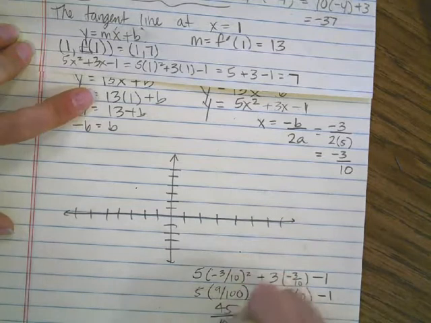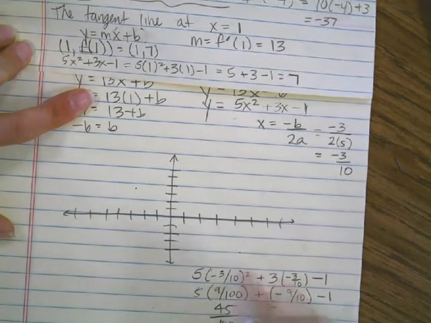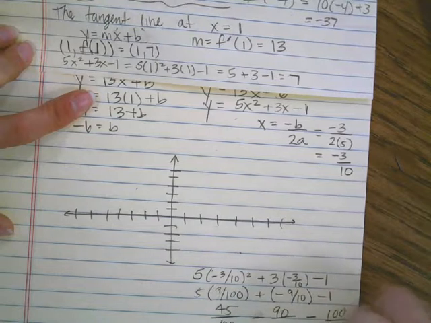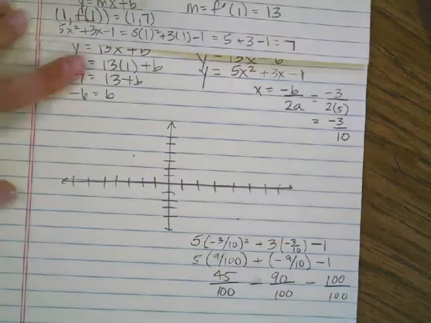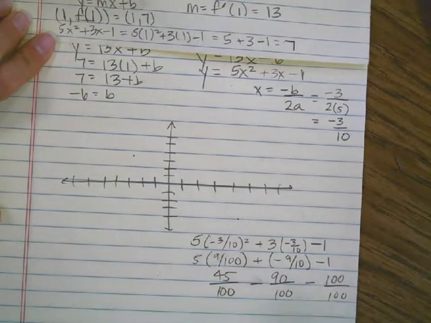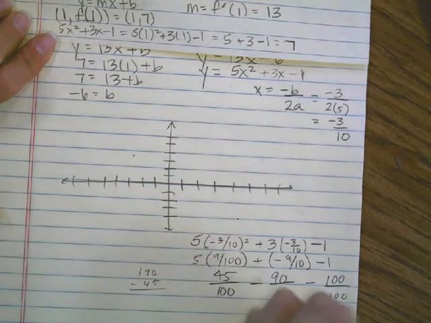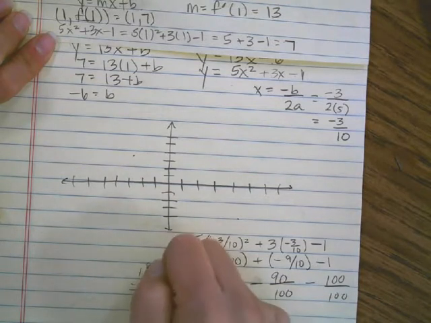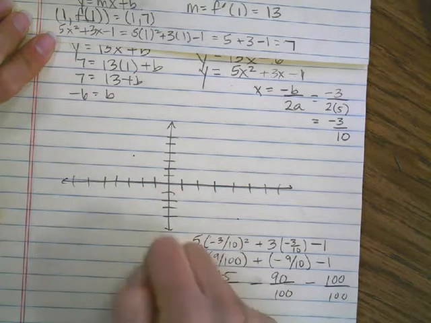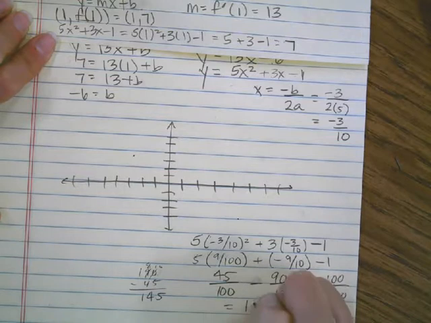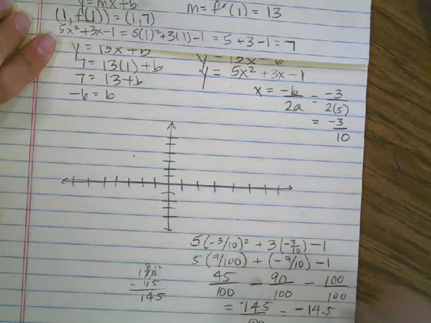So 45 over 100 minus, and I'm going to multiply both of these by 10 so I can get a common denominator. 90 over 100 minus 100 over 100. 45 minus 190. So that's negative 145 over 100, which is negative 1.45.